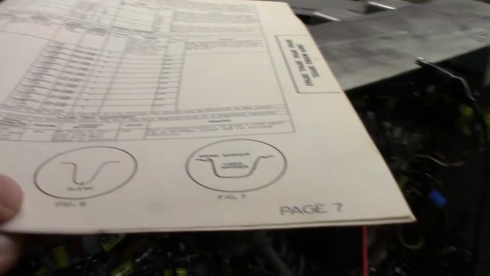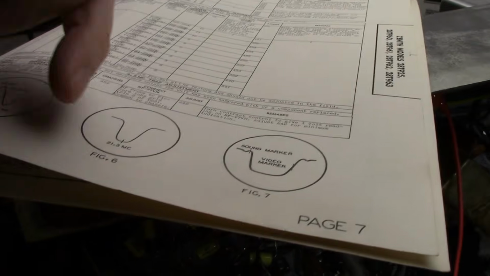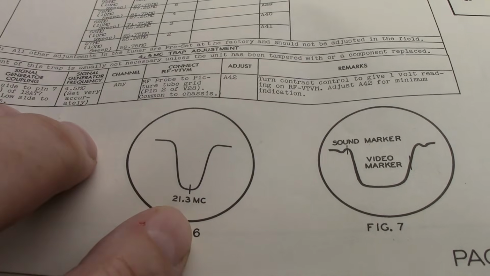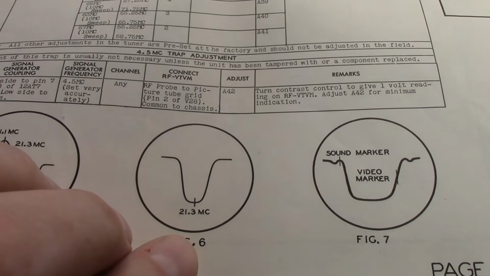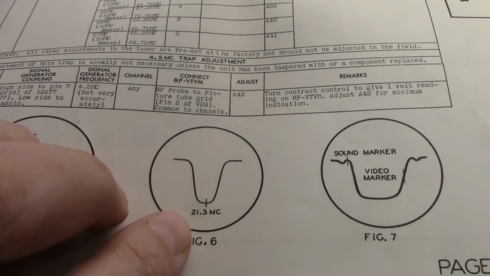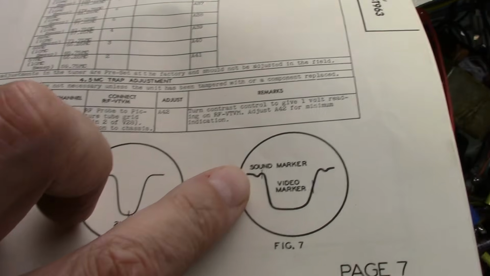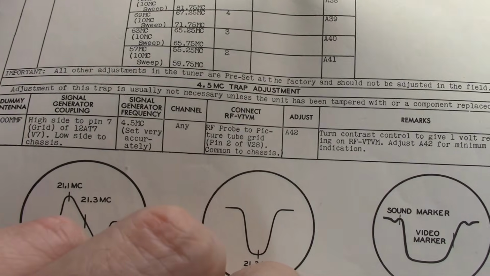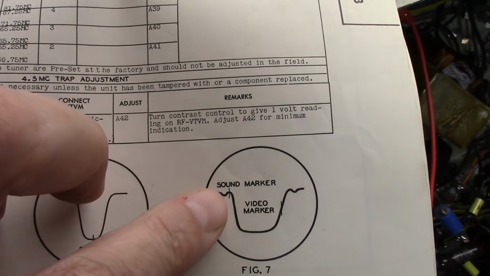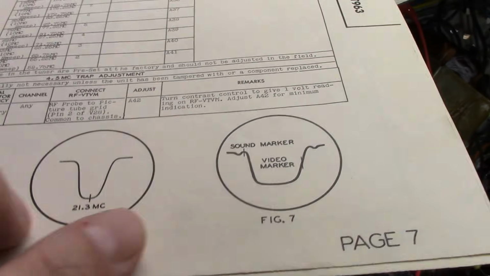I'm hoping that this will take care of my sound interference problem. On the 2 stages before this, we're going to get more of just like you do more like an AM radio. We're going to peak just at 21.3. Now the last thing we're going to do is the trap alignment, where we want to block that sound from getting into the video.